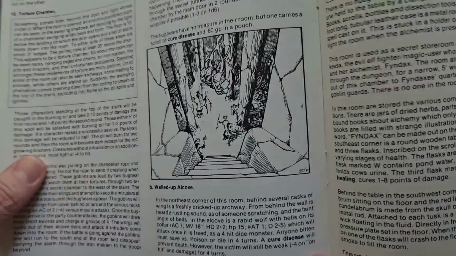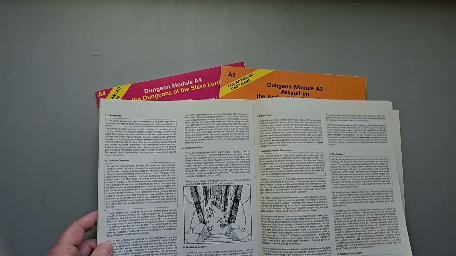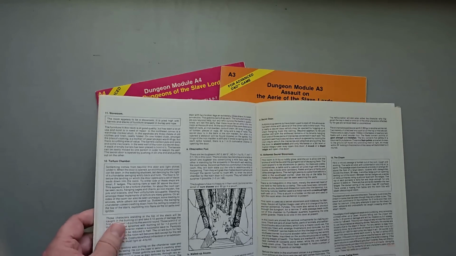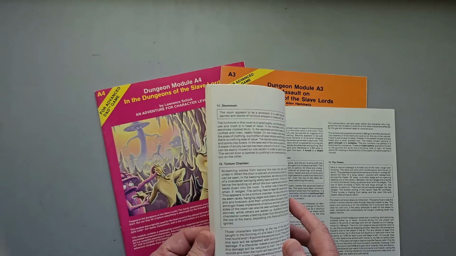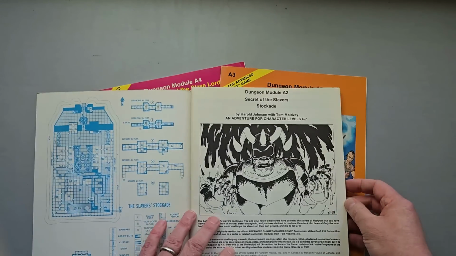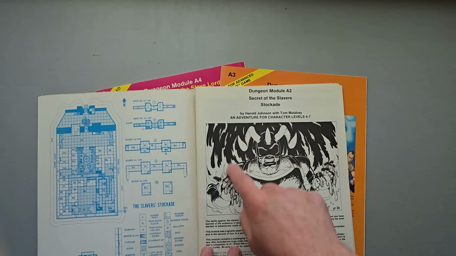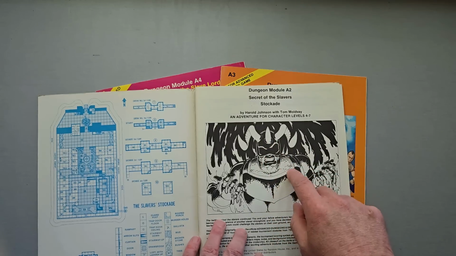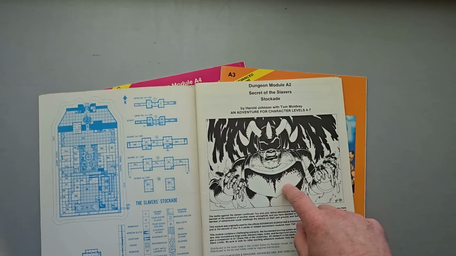Okay, and there's nothing wrong with the illustrations. They're serviceable, I guess you could call it that. But they're just few and far between, and they don't always illustrate the things that you want. So you see this picture here by Jeff Dee. This is of one of the slave lords that you're going to encounter in this adventure. This is, I'm going to say, Ikar. I believe that's who this is.